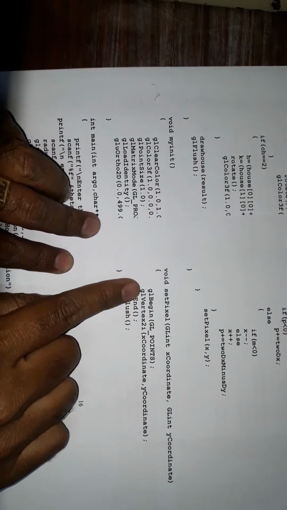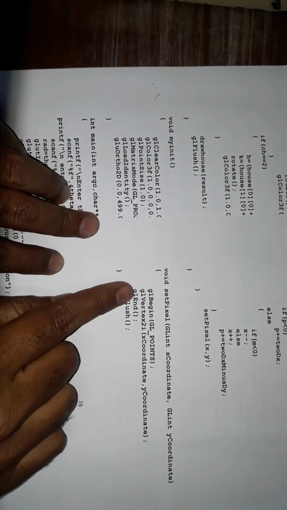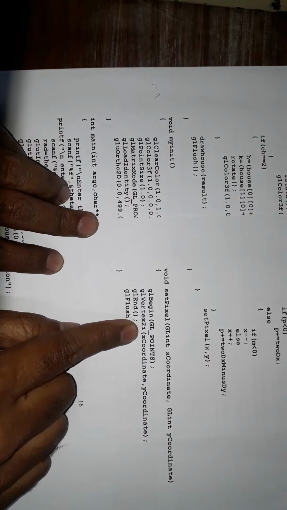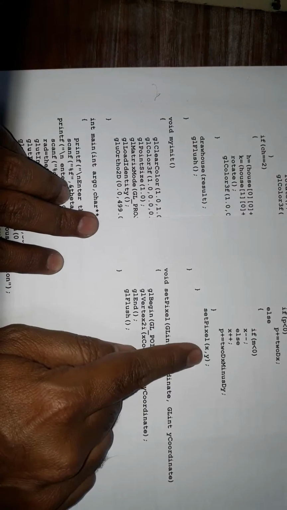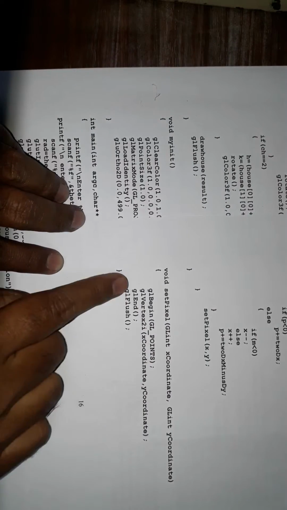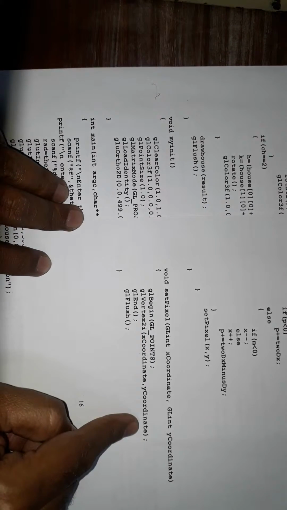So next consider set pixel. How do we set the pixel? First we have to specify glBegin with GL_POINTS. Then we specify glVertex2i, where 2i indicates we are passing two parameters of type integer. So x and y of type integer, the x coordinate and y coordinate, then glEnd. This will set the particular pixel at the particular position.